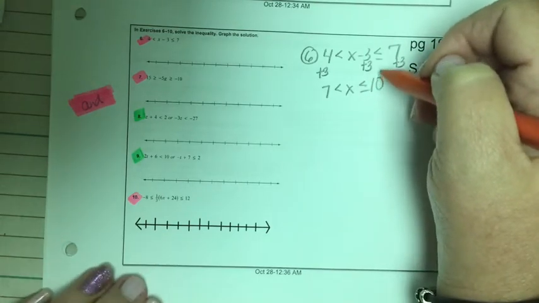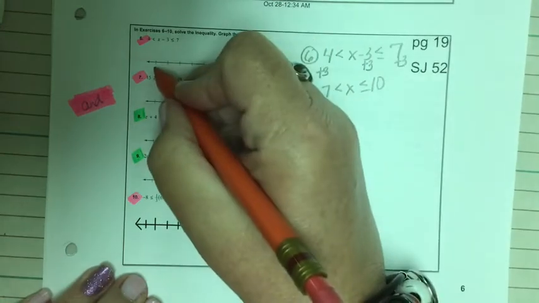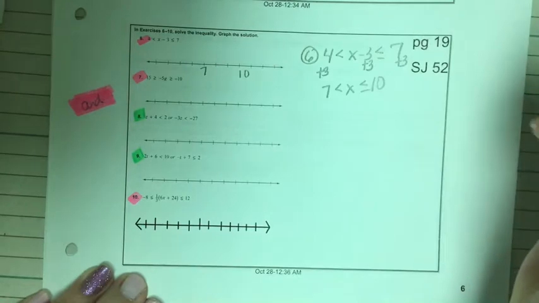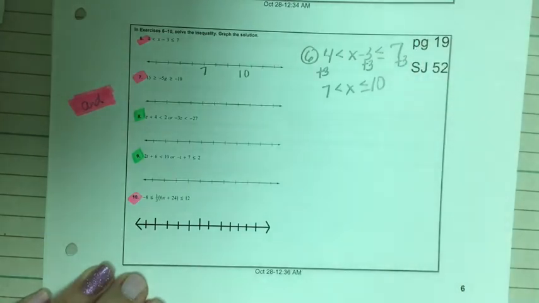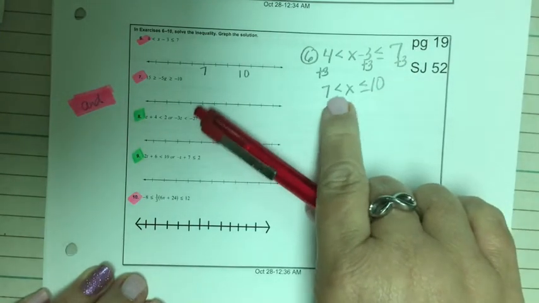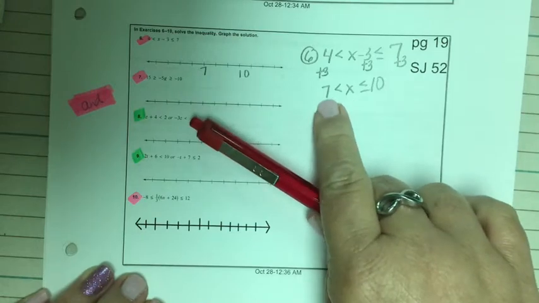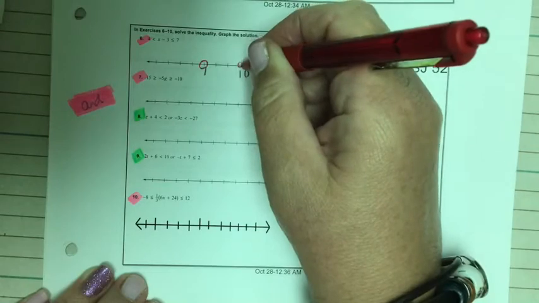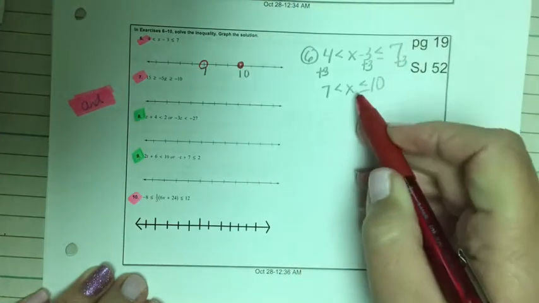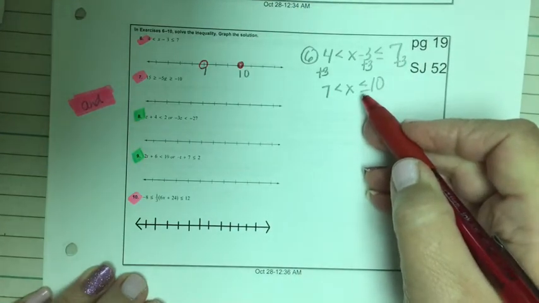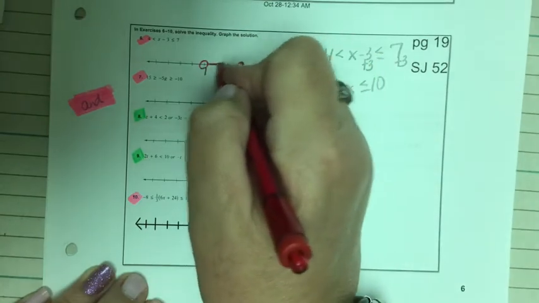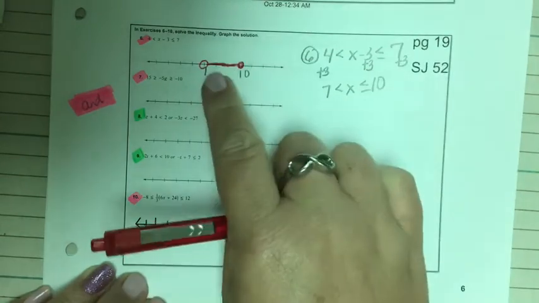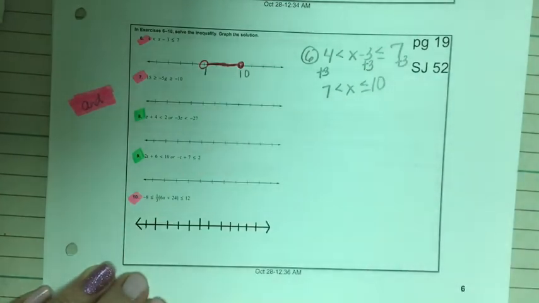So that means I'm going to shade, I'm just going to put 7, 8, 9, 10. I'm going to put an open circle on 7, because this is just a less than symbol, and a closed circle on 10. Open, closed. This is an and problem, so that means I shade in the middle. And is the intersection, and the intersection looks like a line segment.